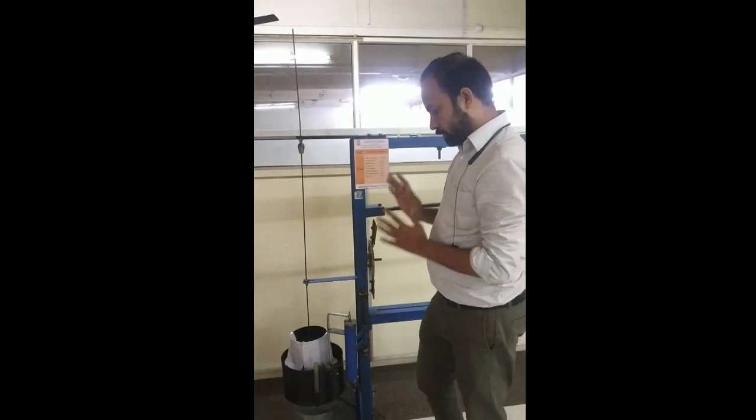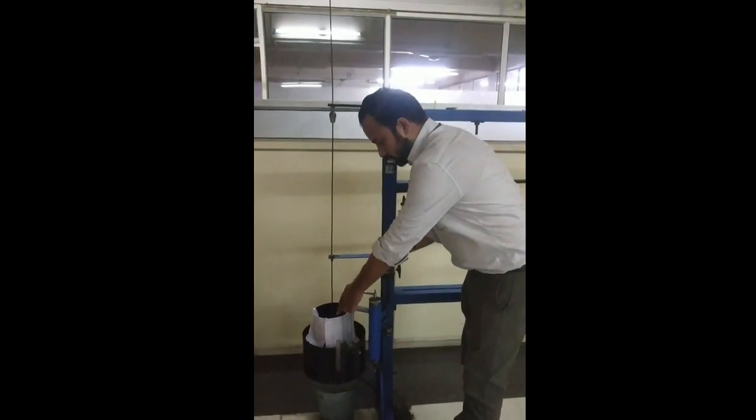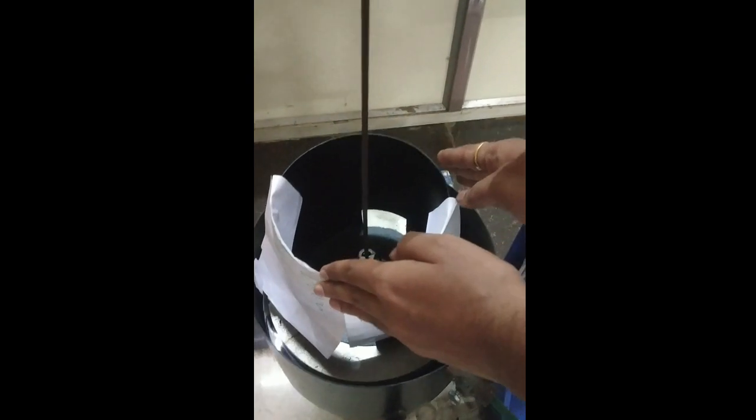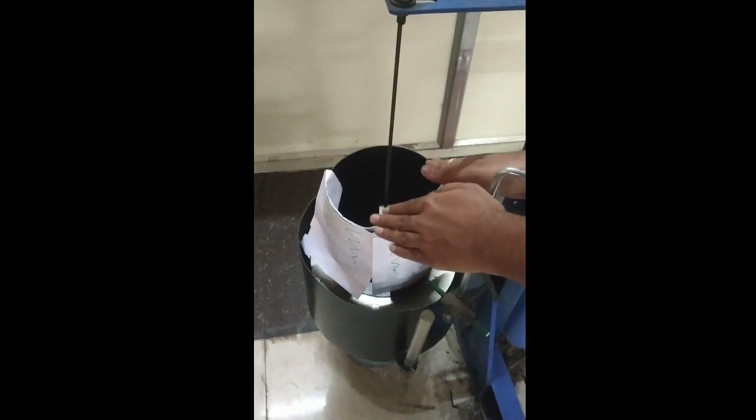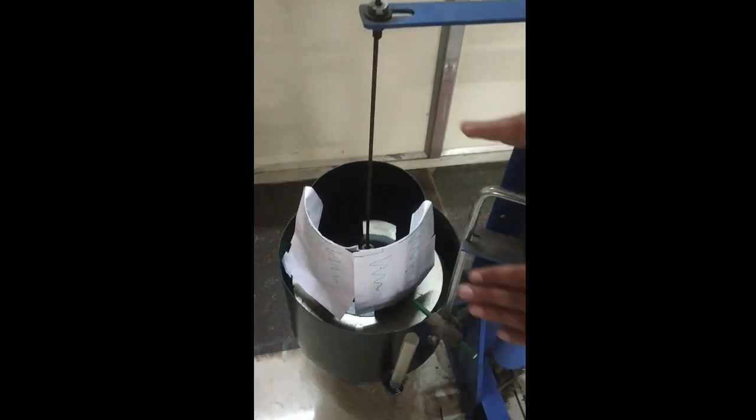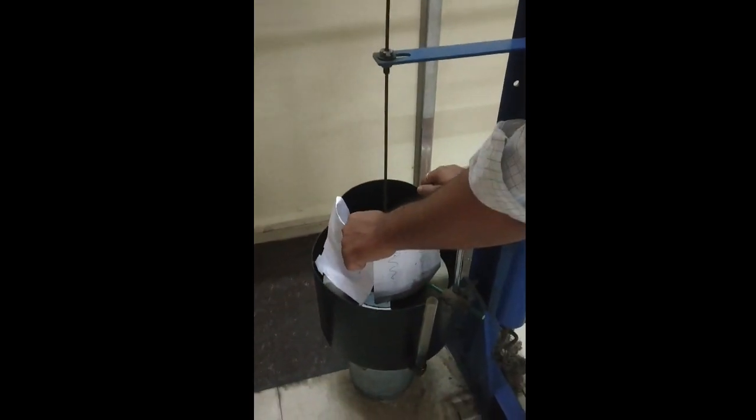Now first, if you observe, in this drum the viscous oil is there. The grade of this oil is SAE 40. Multigrade oil is there, and we are providing damping with the help of that oil. As far as the procedure is concerned, we are providing torsional vibration to the system.